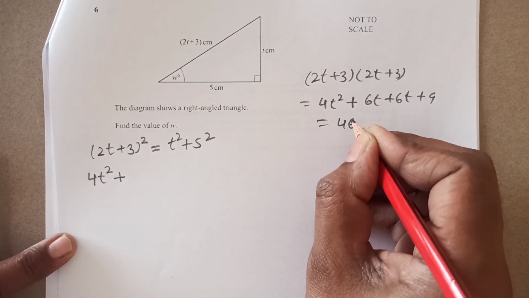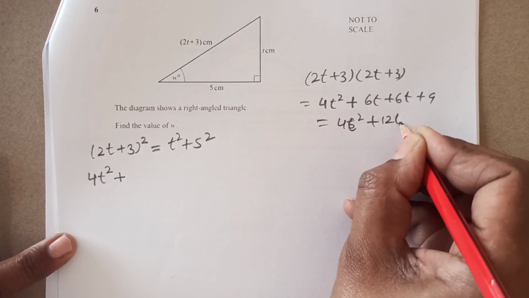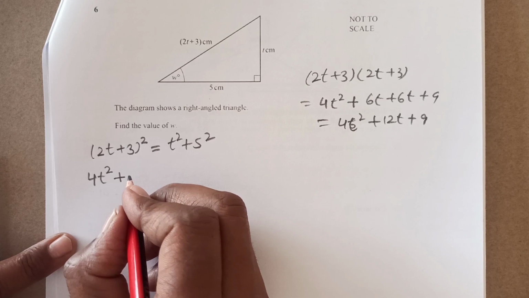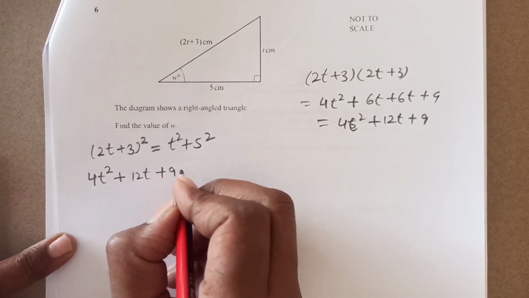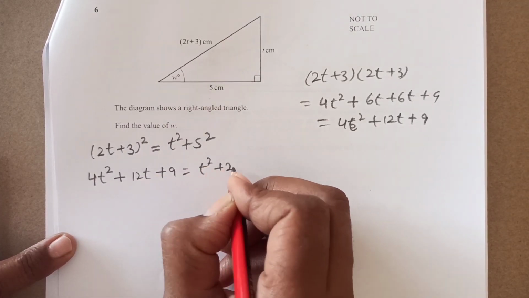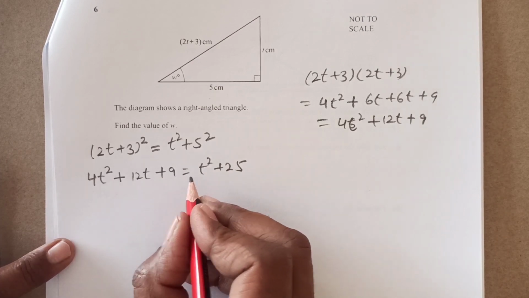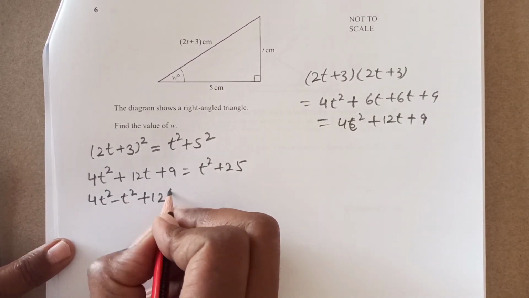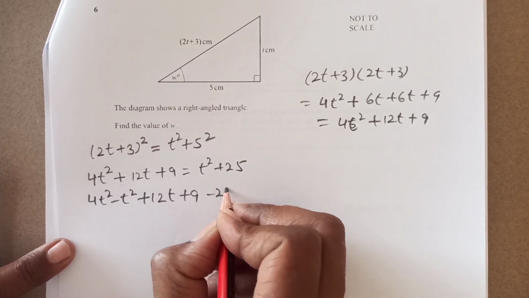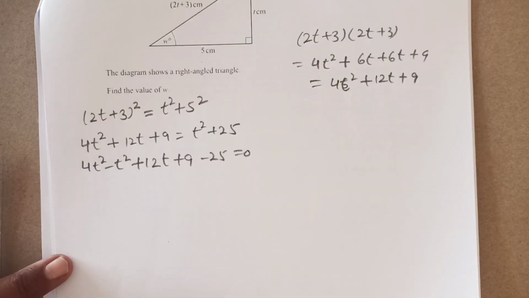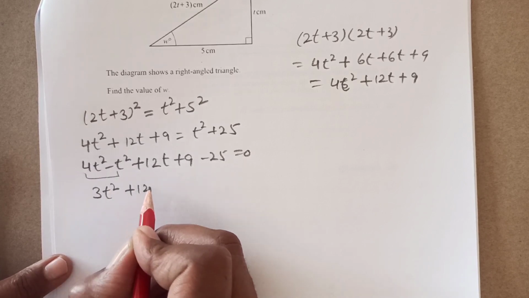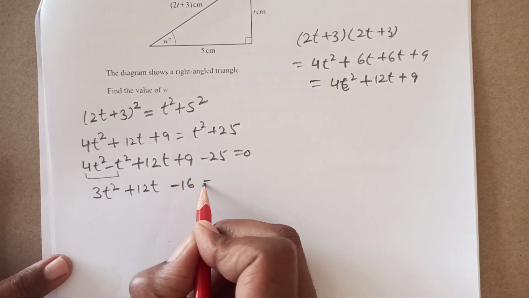So 4t squared plus 12t plus 9 equals t squared plus 25, right? So 4t squared minus t squared plus 12t plus 9 minus 25 equals 0. Combining the like terms, this is 3t squared plus 12t minus 16 equals 0.